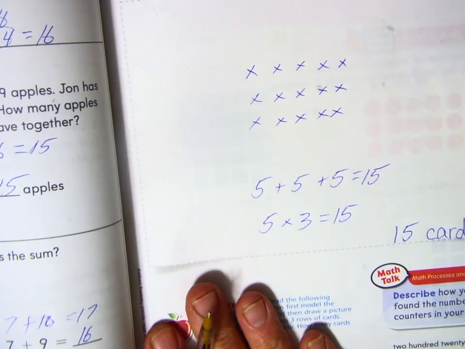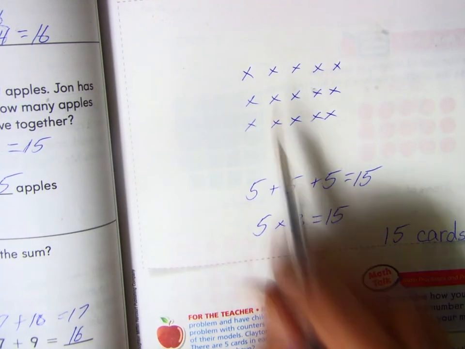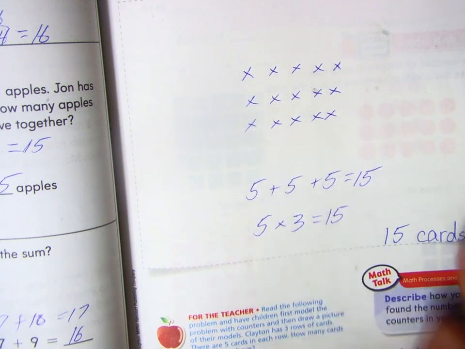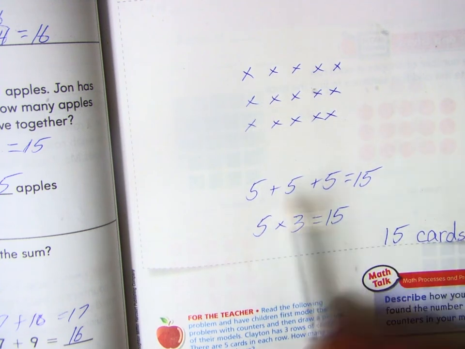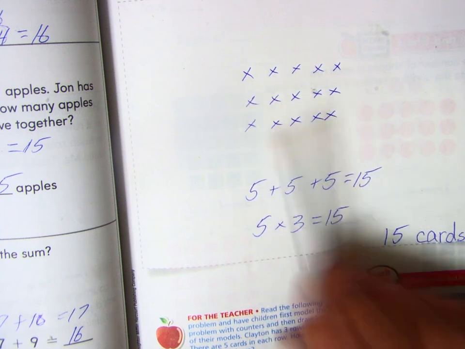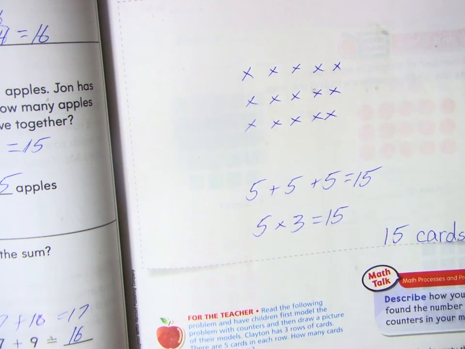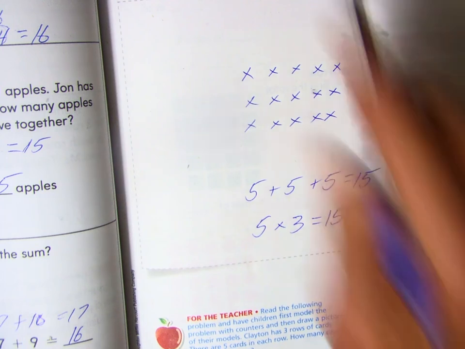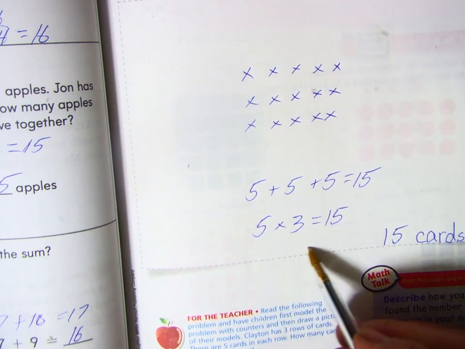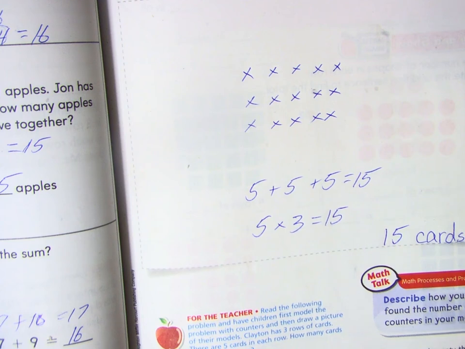You got it? Again, we're working with rows here, rows of numbers. So we add the same number, 5 plus 5 plus 5, because there were 3 5s. Anyway, that's called repeated addition. Repeated addition is the same as multiplication, but that you're going to be doing in 3rd grade.